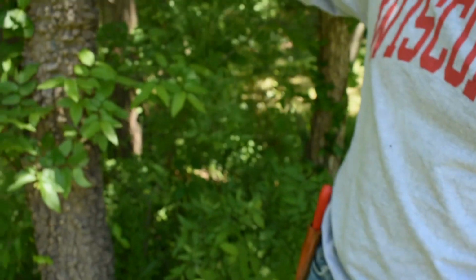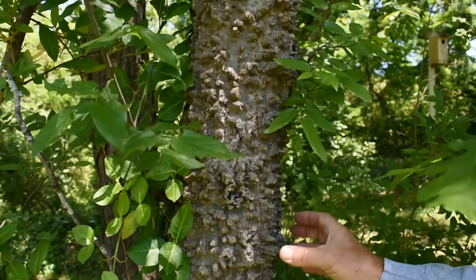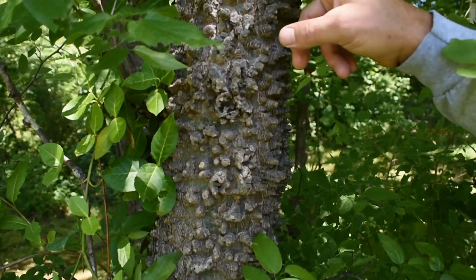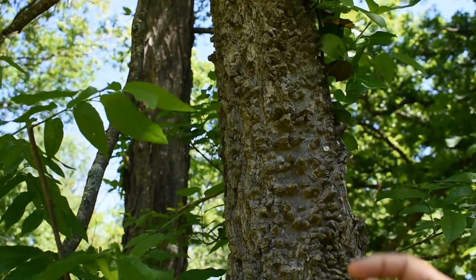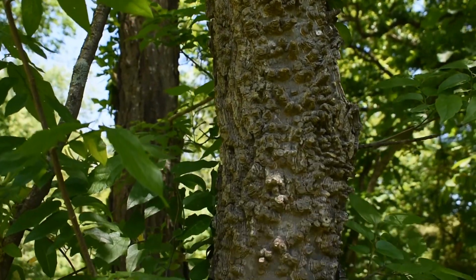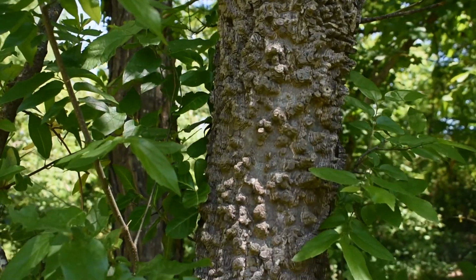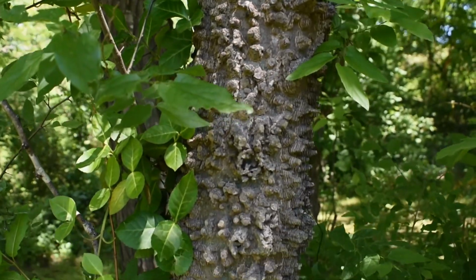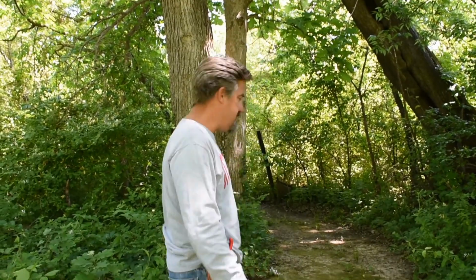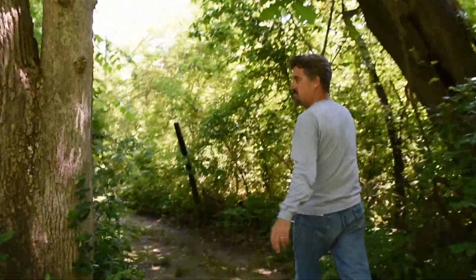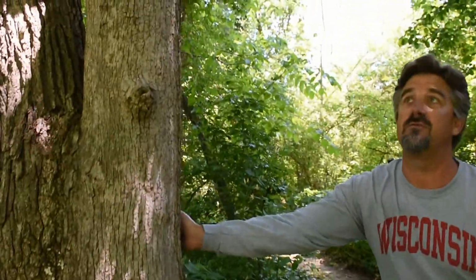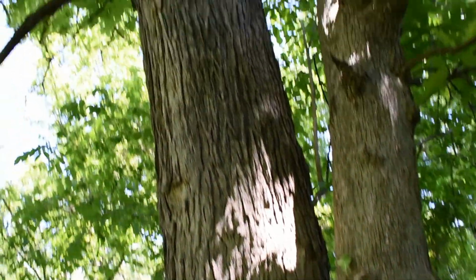The easiest way to tell a hackberry is looking at the bark, where it has these knobby projections on it. Very distinctive bark, usually on hackberry, but a very common tree in the forests of Oklahoma. Alright, we're going to head down one of our other forest paths here and see if we can find some more trees. Here's another example of the Burr Oak, a much bigger one.